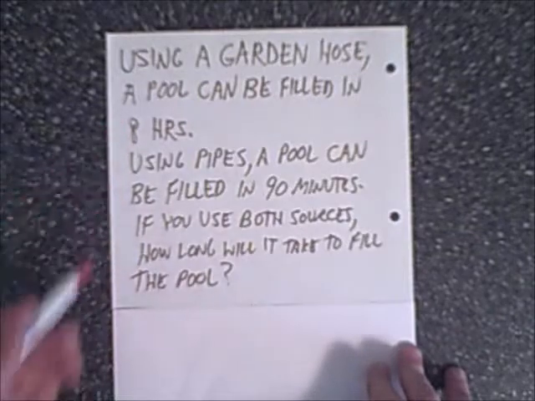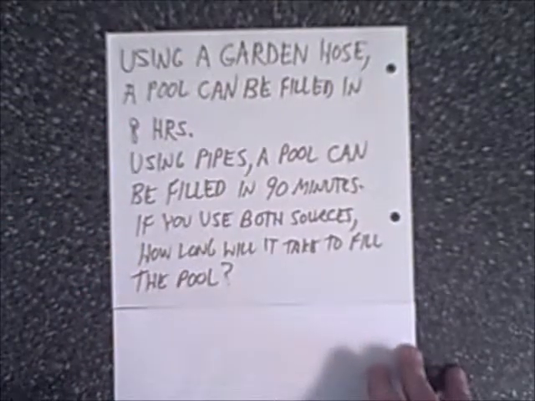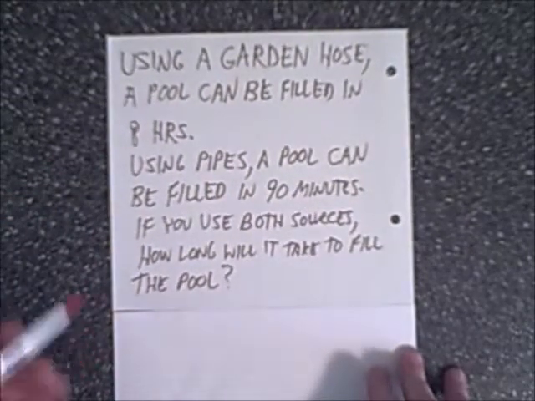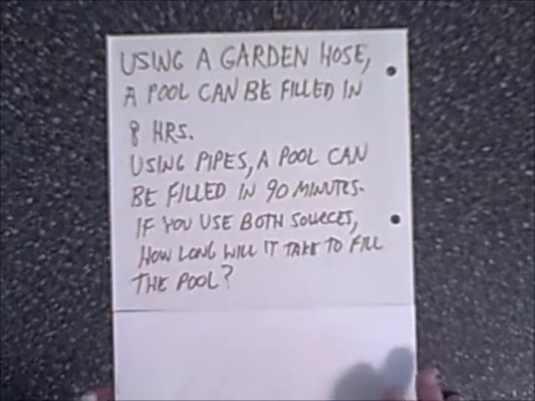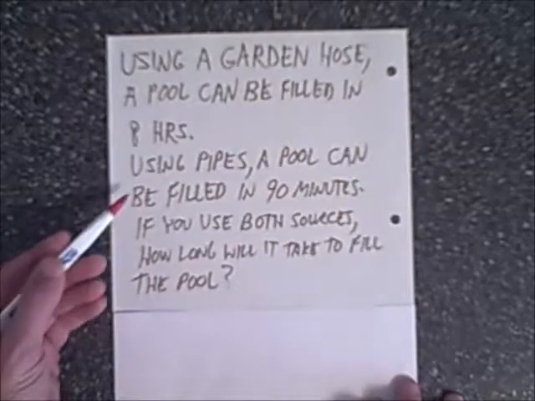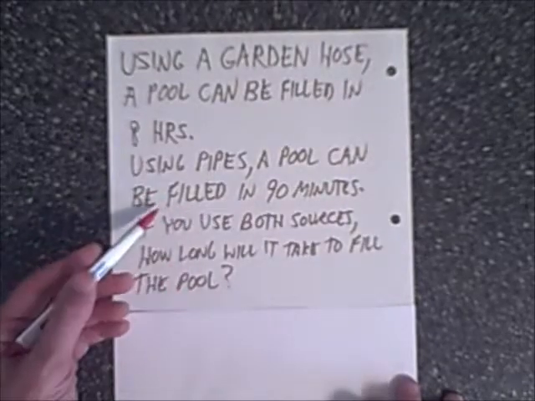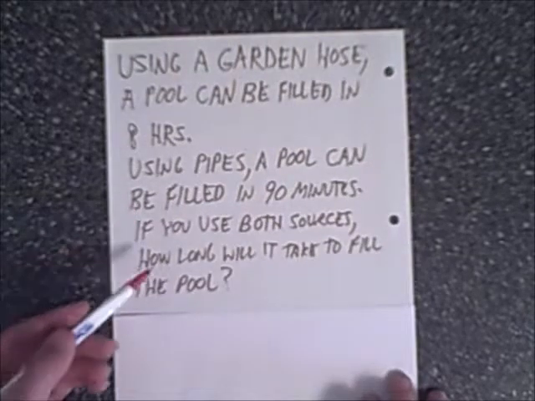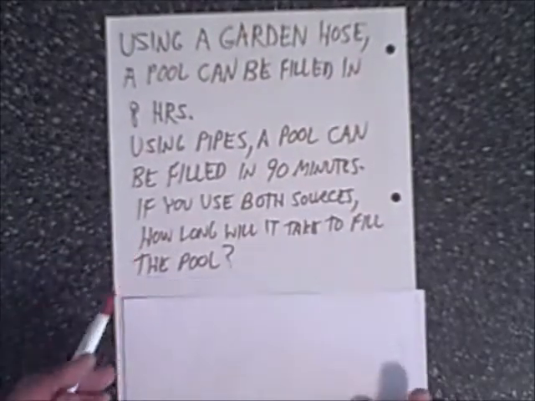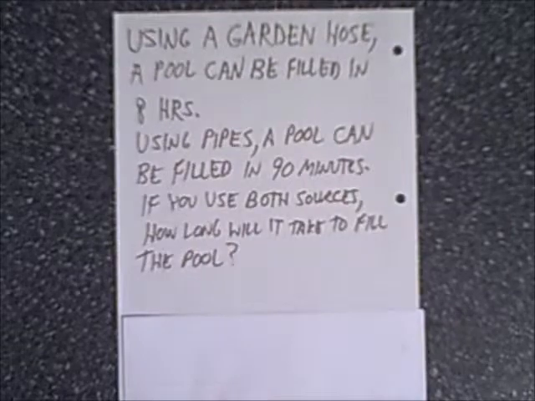Let's crank through one more example of a work word problem. Here we have a garden hose that can fill a pool up in 8 hours. That's a rate issue. And we have pipes that can fill the same pool in 90 minutes, a different rate, a different method. If you use both sources together, how long will it take to fill the pool working together?